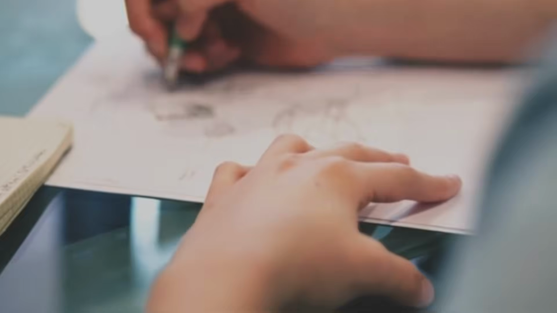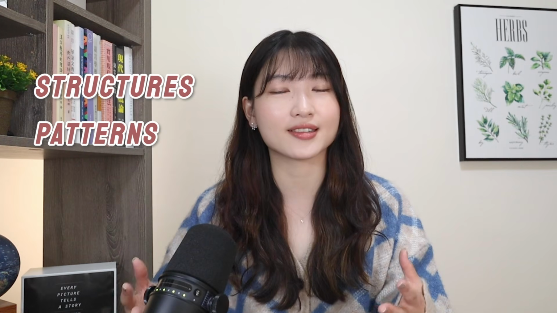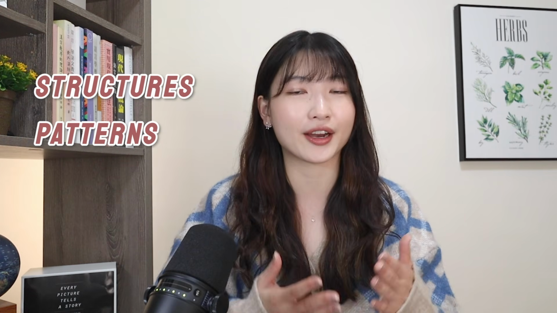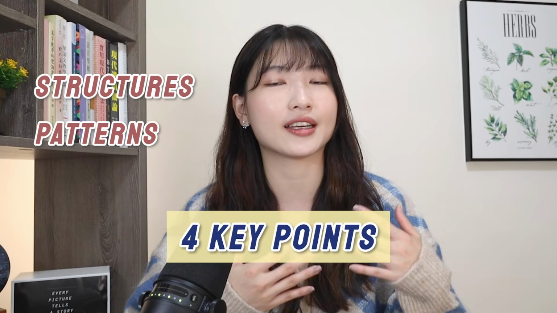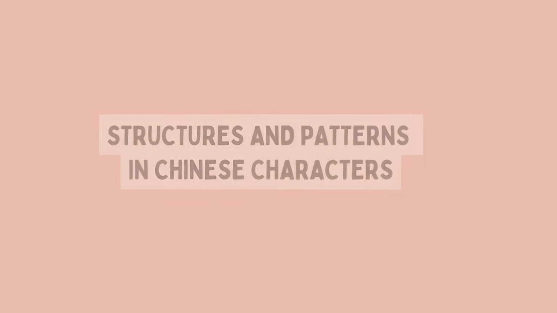Regarding their shapes, many people might think Chinese characters are each like unique drawings. But imagine memorizing thousands of drawings, recognizing them whenever they appear, and even being able to draw them from memory. We have to be super intelligent to do that. So luckily, it's not like that. Chinese characters still have their own structures and patterns, so it's easier for us to learn and remember them. Here are 4 key points for you to understand their structures and patterns.